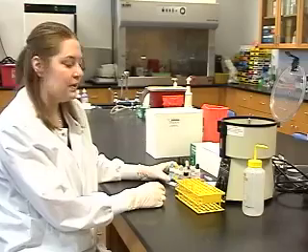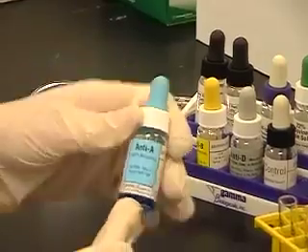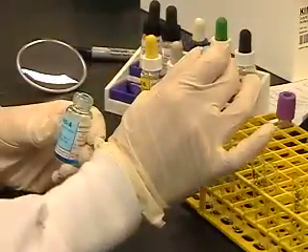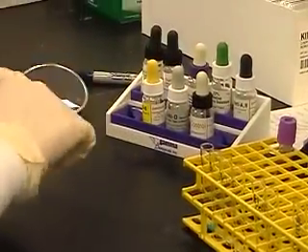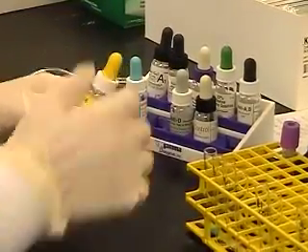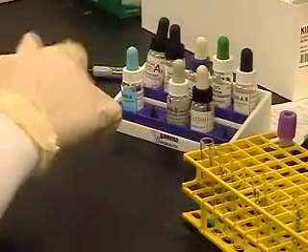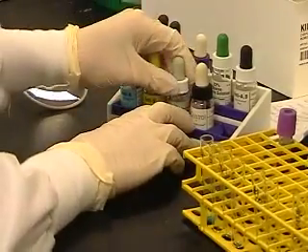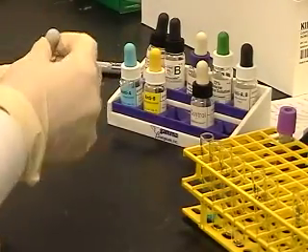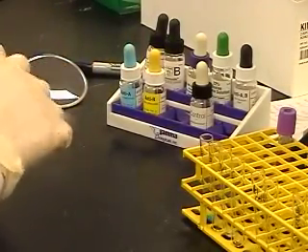We begin by dropping our reagents into the corresponding test tube. For our forward type, our A and our B, we put 1 drop of anti-A in our A tube, 1 drop of anti-B in our B tube. For the RH typing, we're going to use anti-D, 1 drop into our RH tube, and 1 drop of RH control into our control tube.